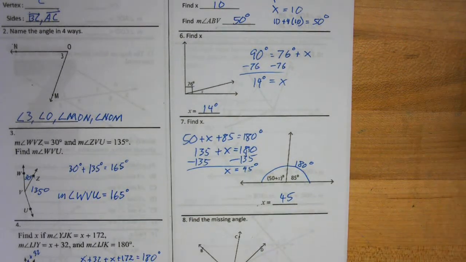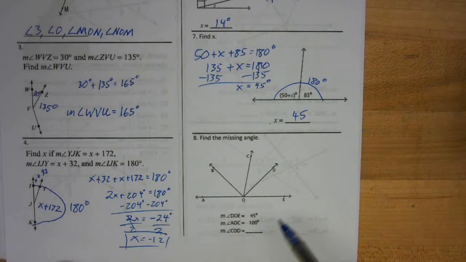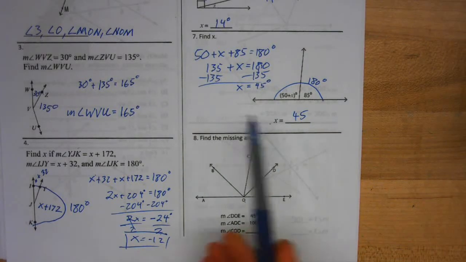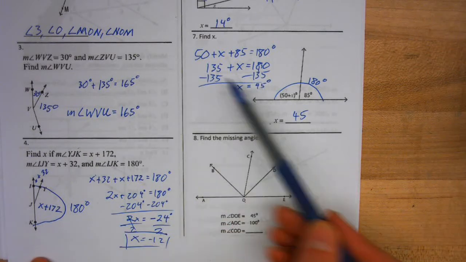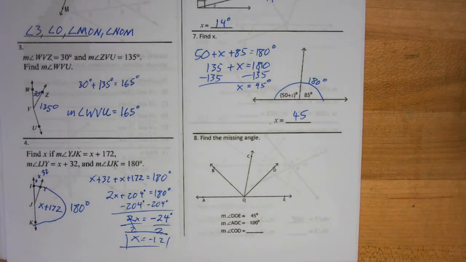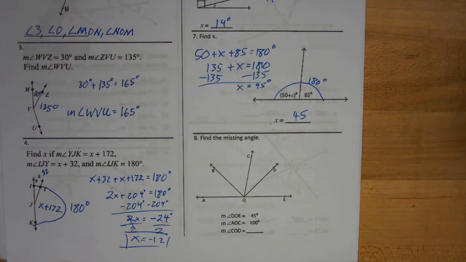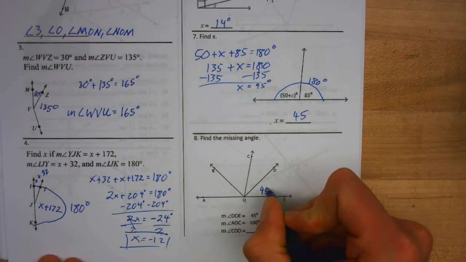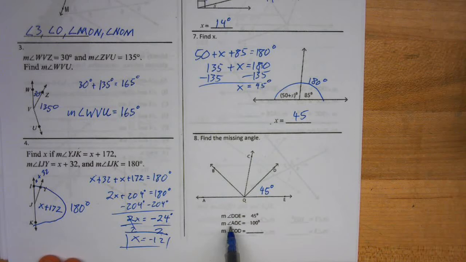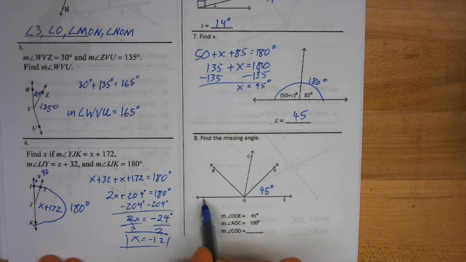Okay. And then our last one for this page. Again, you'll notice the first thing I do on all of these is I label the diagram, right? So make sure you're labeling the diagram. It makes things a little more clear on what you're supposed to be doing. So DOE is 45 degrees, and then AOC is 100 degrees.